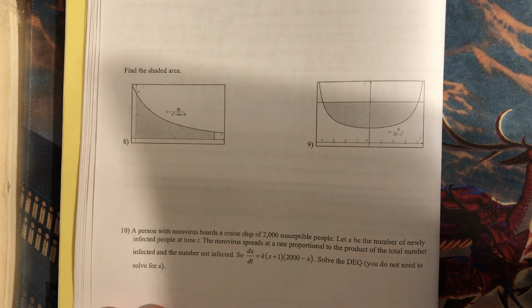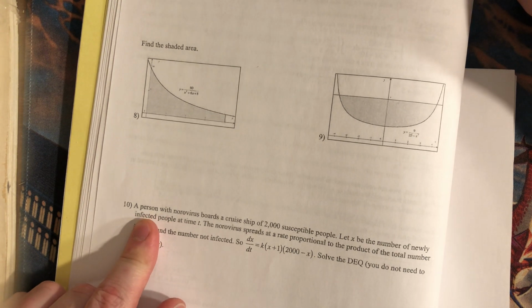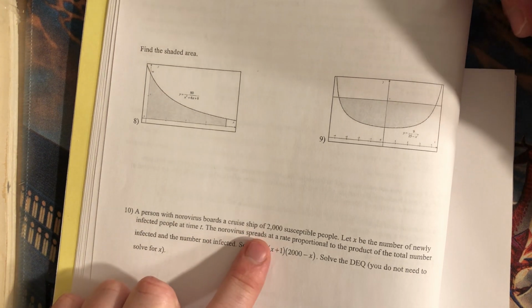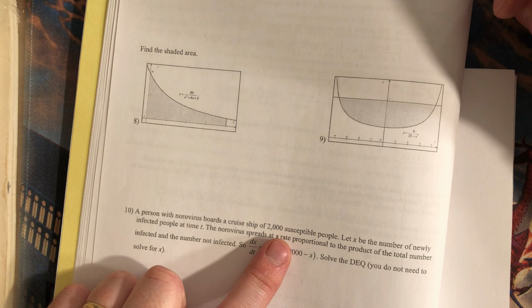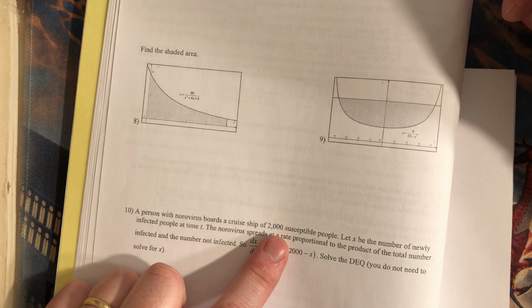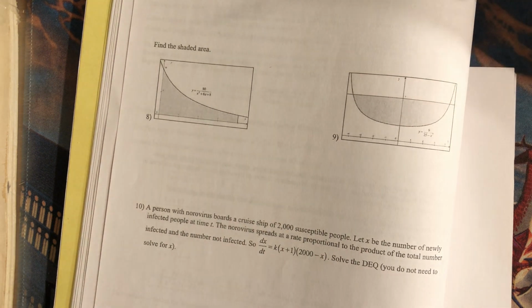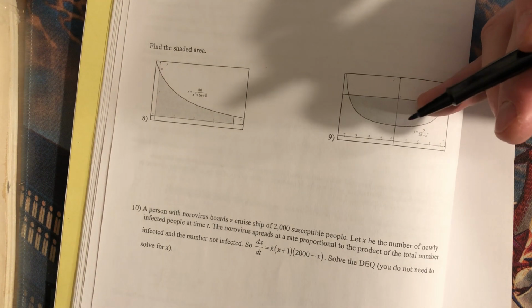Let's see. A person with norovirus boards a cruise ship of 2,000 susceptible people. Stu's not very nice. He just wants everyone to get sick. Let X be the number of newly infected people at time T.